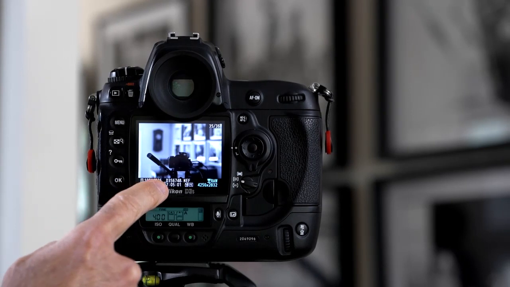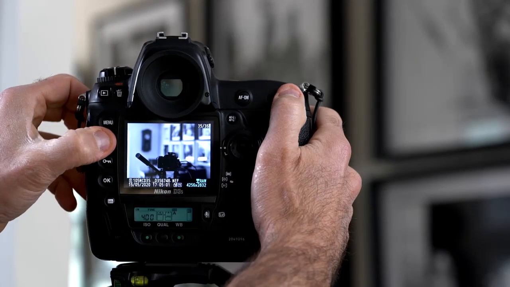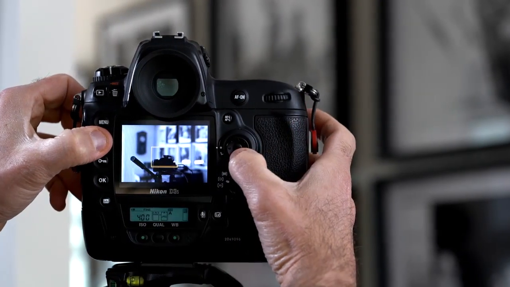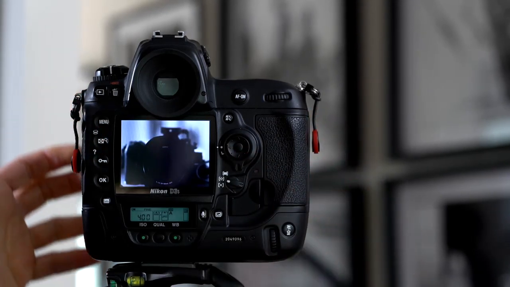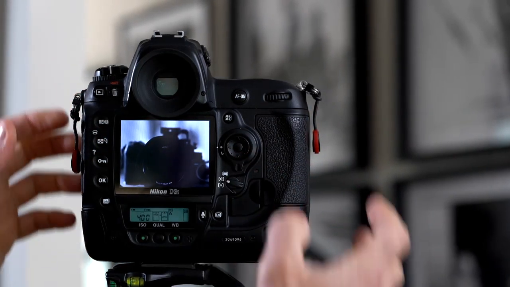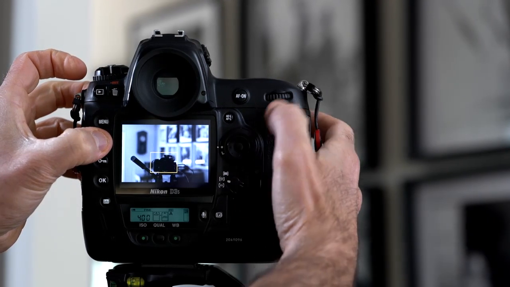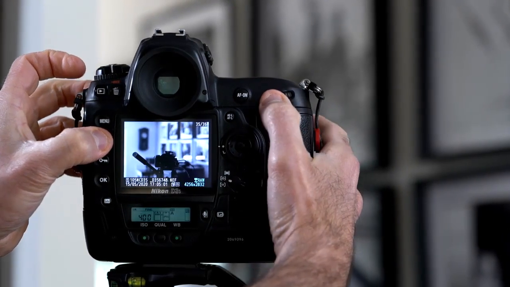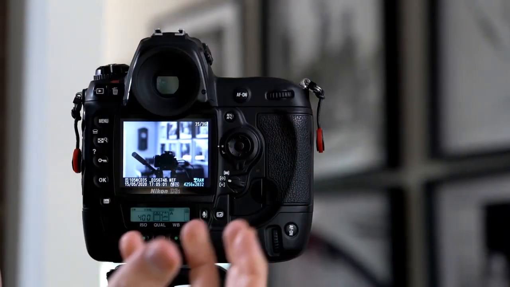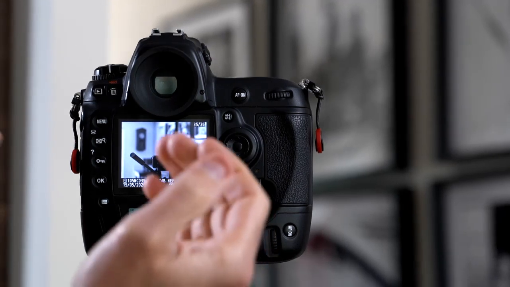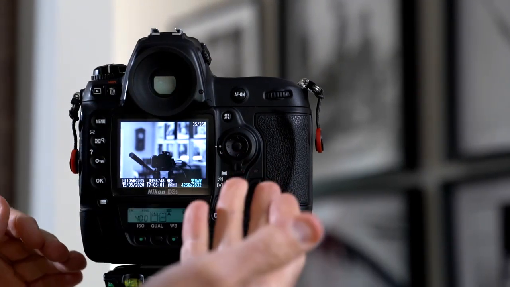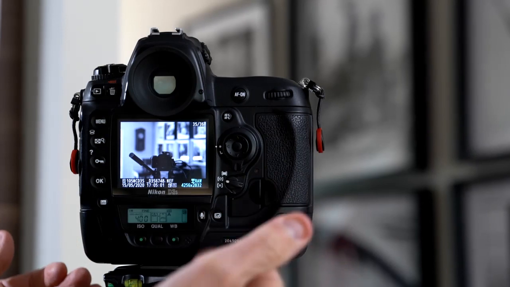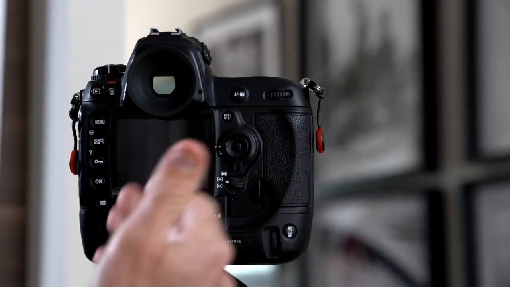Here it's matrix metering, and if you see, the subject is underexposed. We don't see anything because there is a lot of light behind. And as there is a lot of light, the global measure of the exposition leads to this exposition with this speed and this aperture and this ISO.